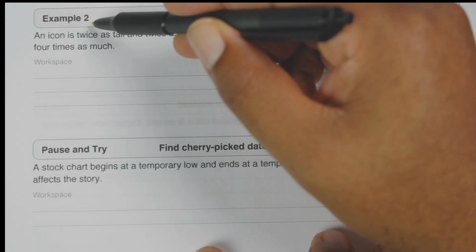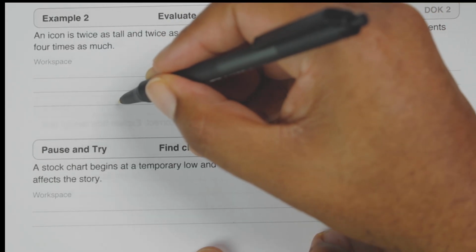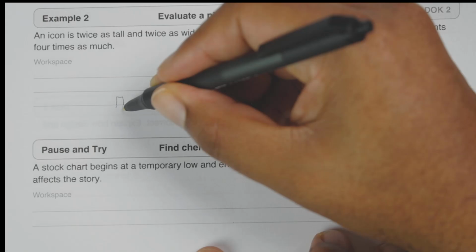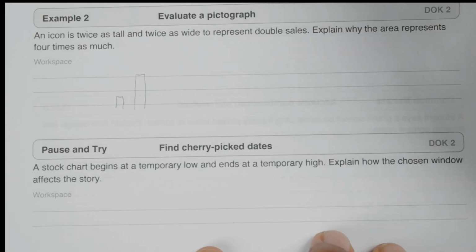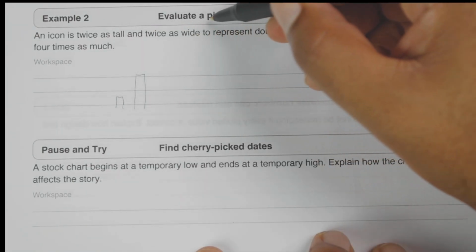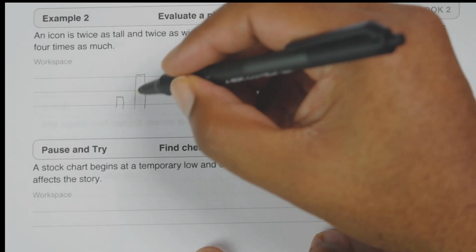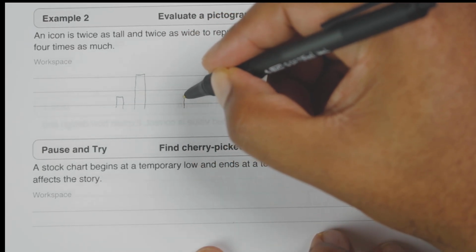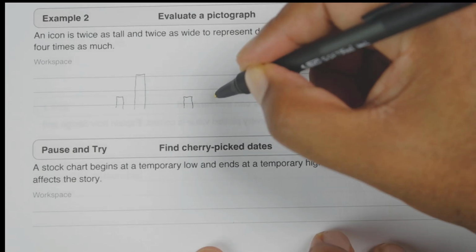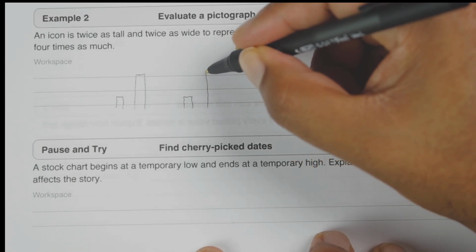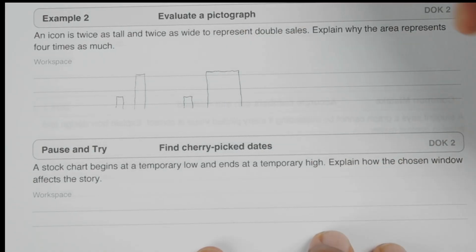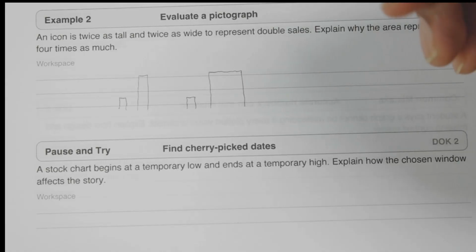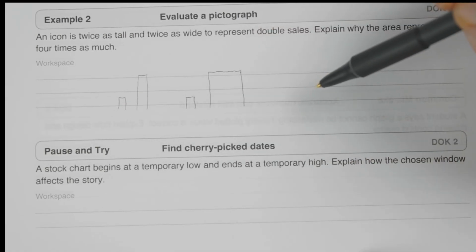So the icon is twice as tall and then twice as wide. Let's just do this theoretically. Now, again, this is dealing with area.